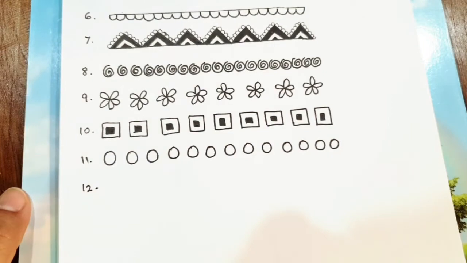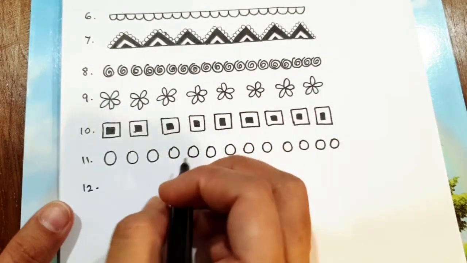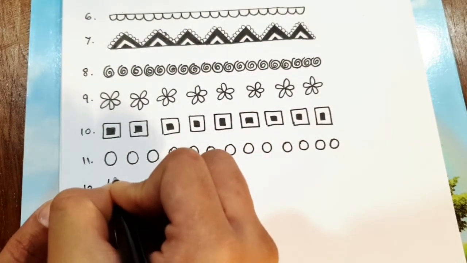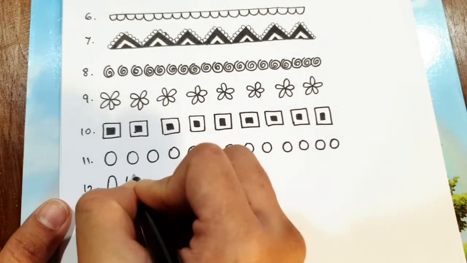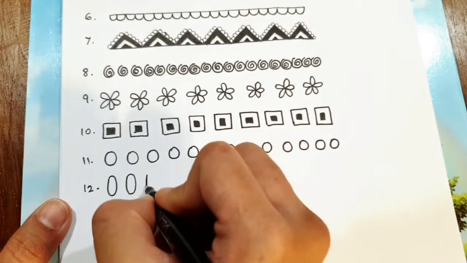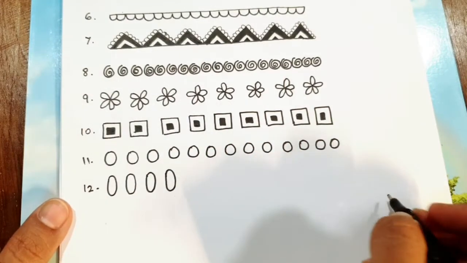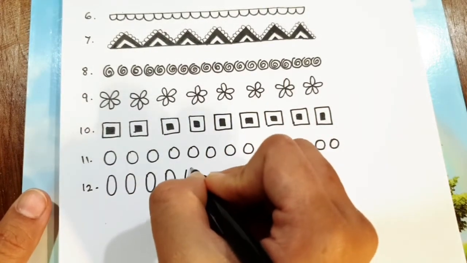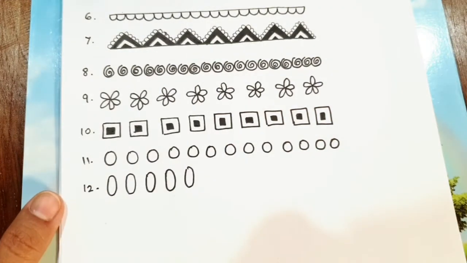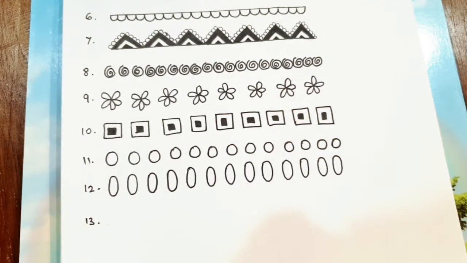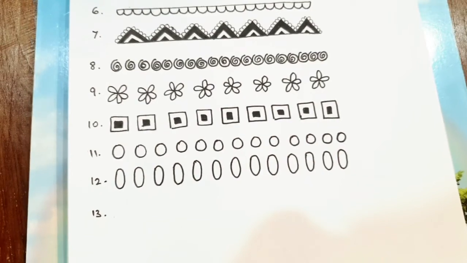Great. Now you can do something in oval as well. Something like this, and go ahead and fill the line with the ovals. And that is how it will look if you complete the line of ovals.